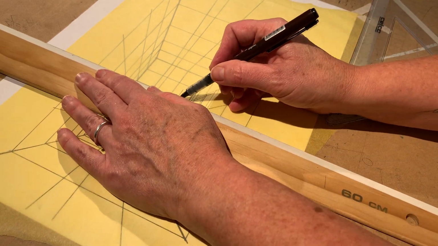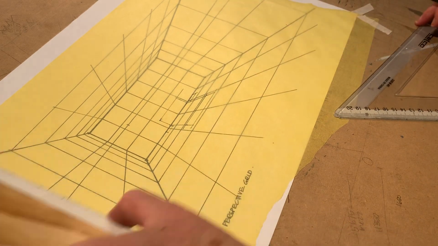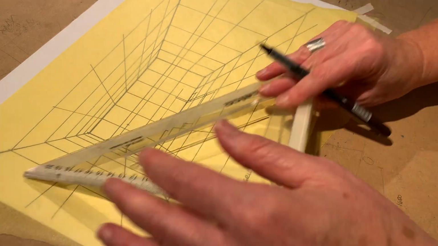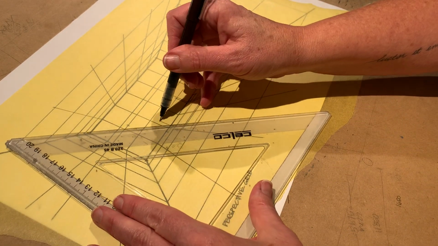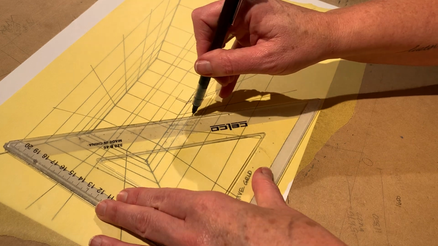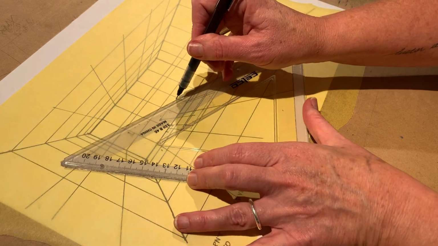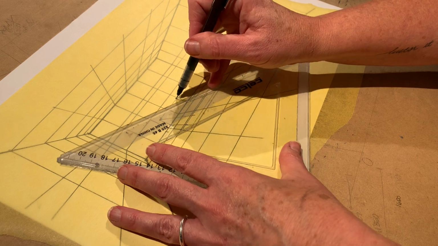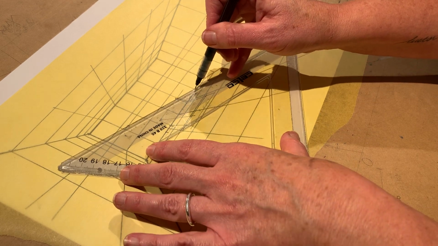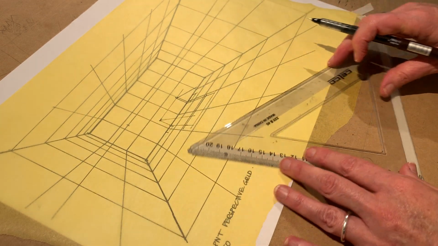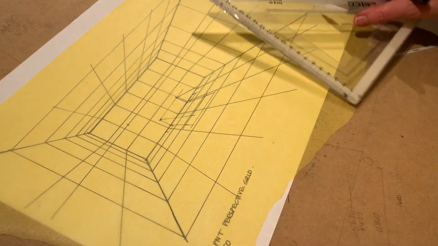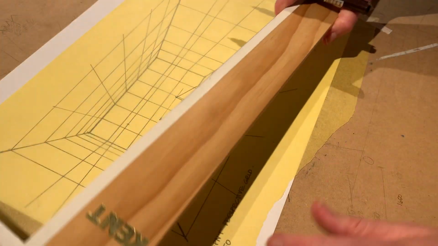And I know that's the height of my bed. And of course, once you've got that wall, you can project out from these points of intersection. Remember, everything's going back to that vanishing point. If you've got a diagonal line that's not going back to the vanishing point, it's probably going in the wrong direction.